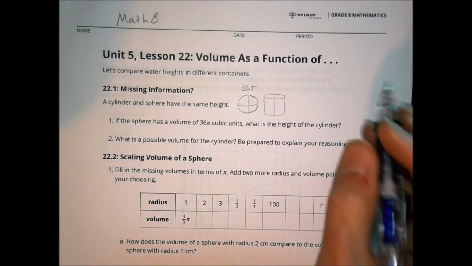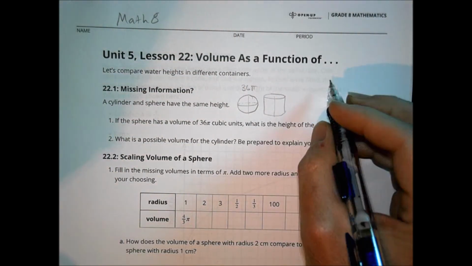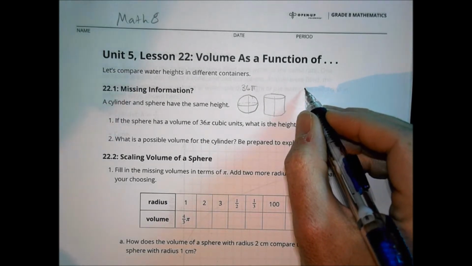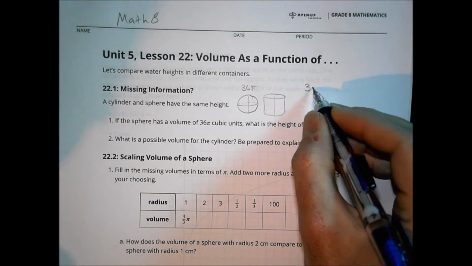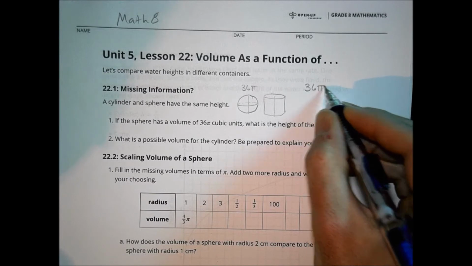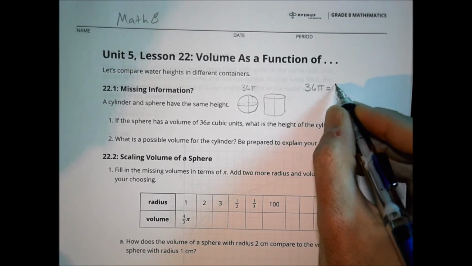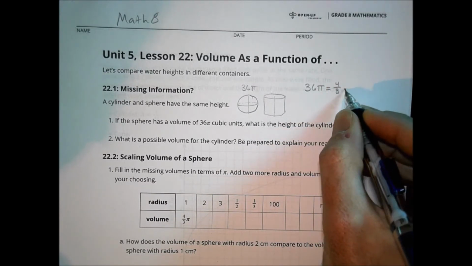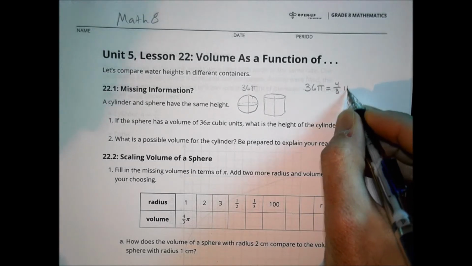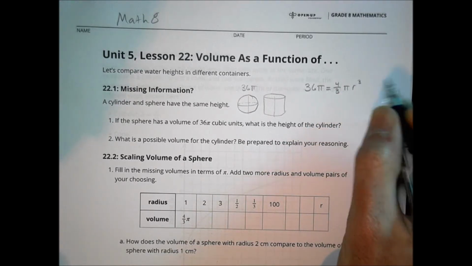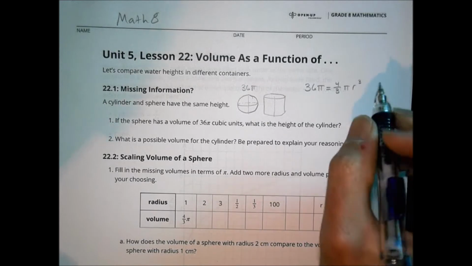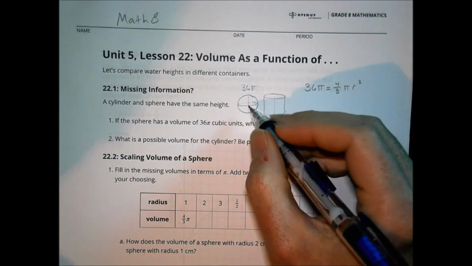Okay, so to figure this out, we can say that the volume of the sphere is 36 pi. If we set that equal to the formula for the volume of a sphere, 4/3 times pi times r cubed, we can figure out what the radius is going to be for that sphere.